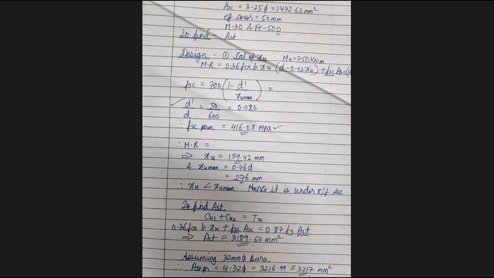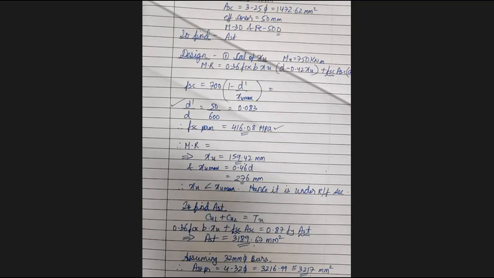Okay, so practically the small difference that came last time, where XU was slightly greater than XU max, practically that is not considered, that is neglected actually. It does not make any difference practically. Since we were doing it theoretically, I did the other way.